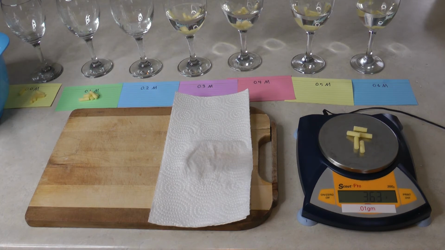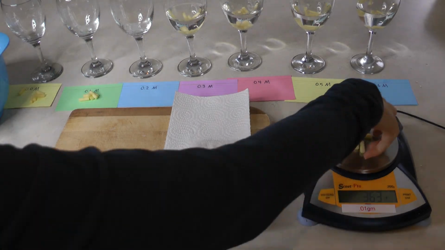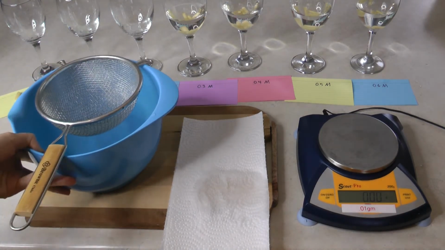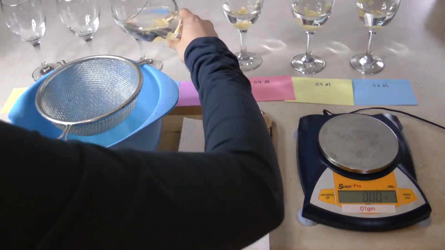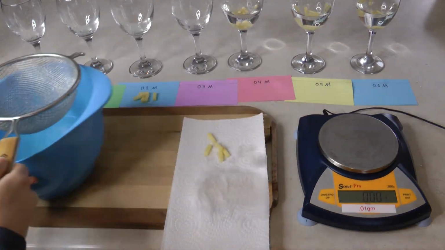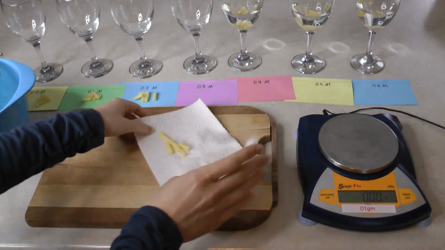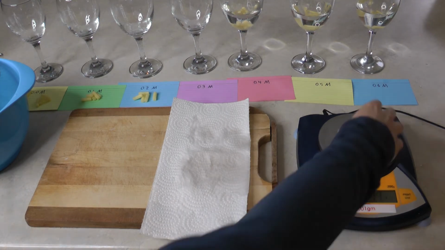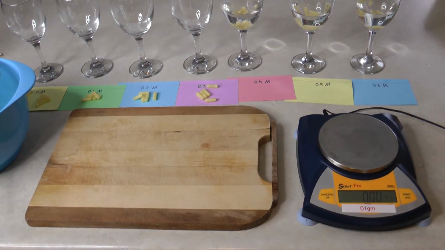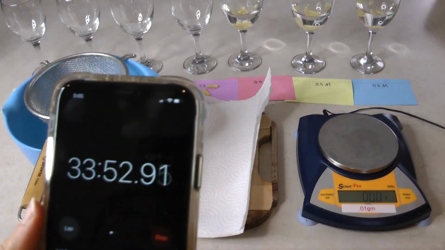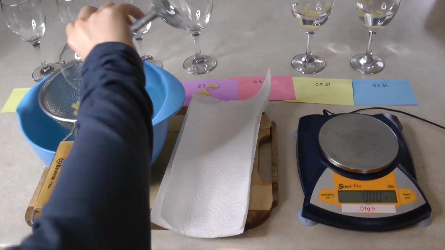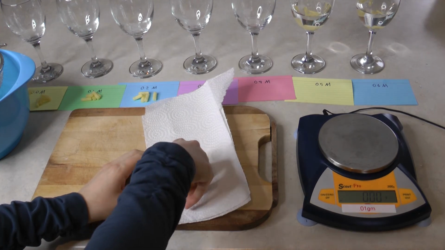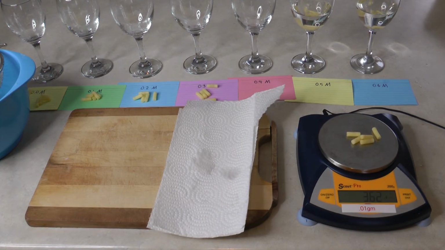Next one is 3.63 grams. This one is 3.71 grams. This one is 3.62 grams.